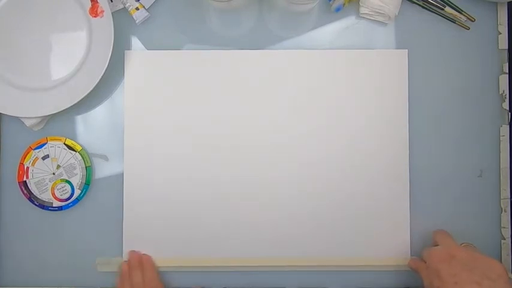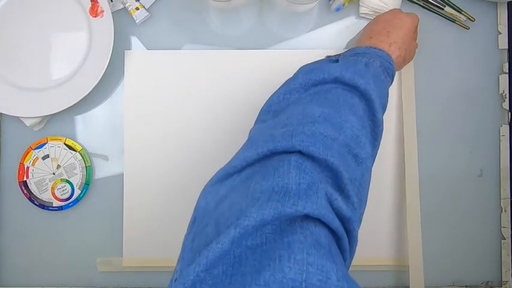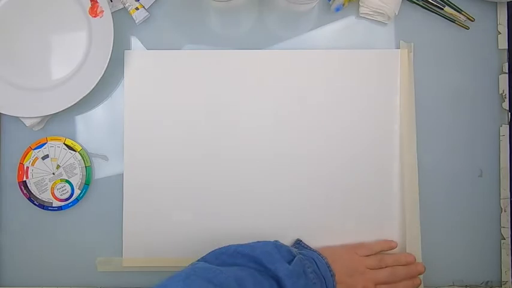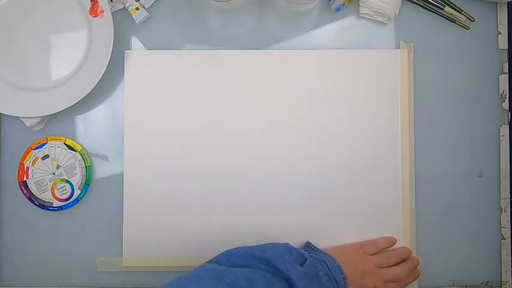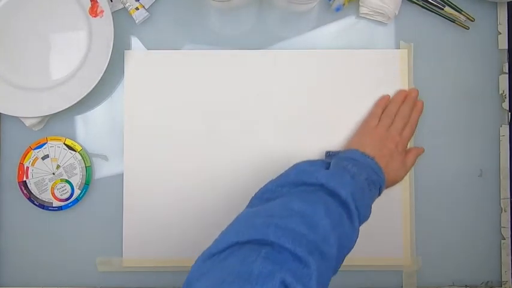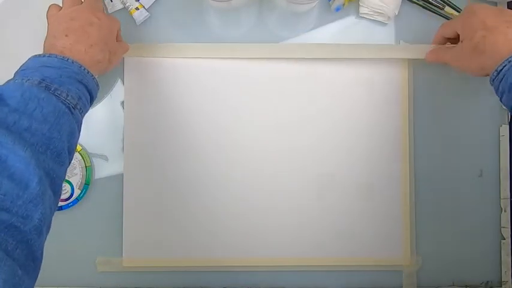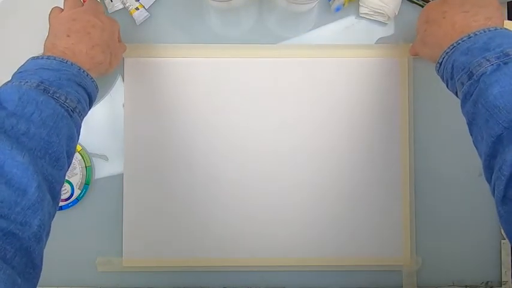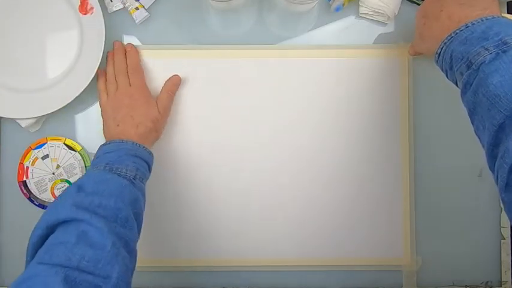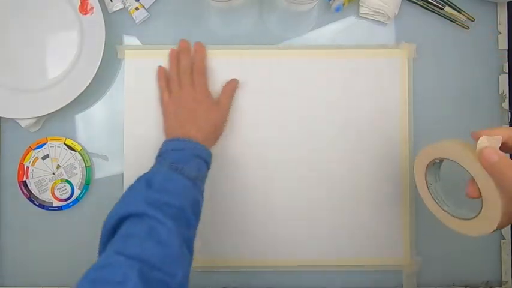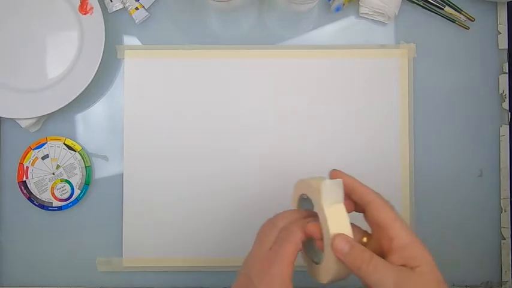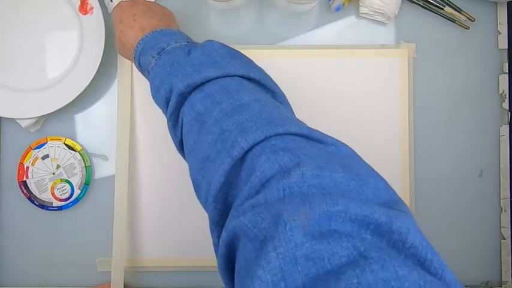Nice and neat. In all our projects, we like to do them neatly. We like to tape down the piece of paper to help manage it, as the moisture gets into the paper it kind of warps and takes on a life of its own. So you want to be able to manage that a little bit. And we like to have a nice clean edge to our work.